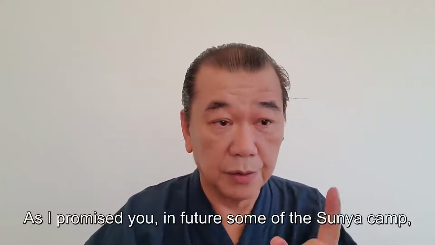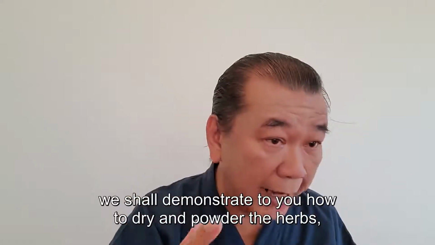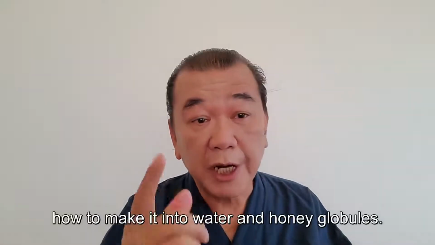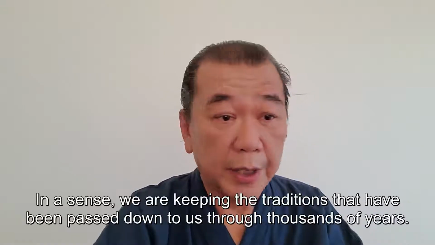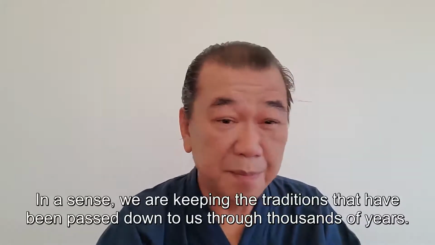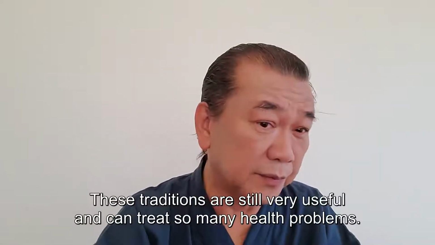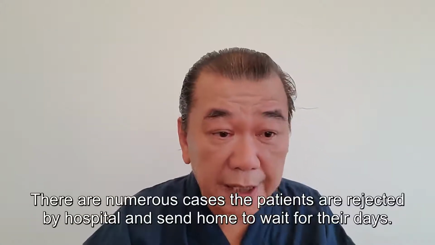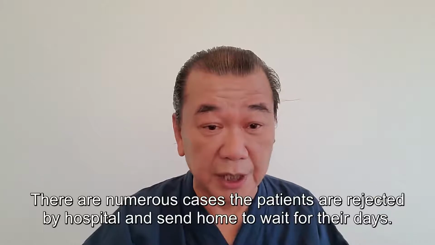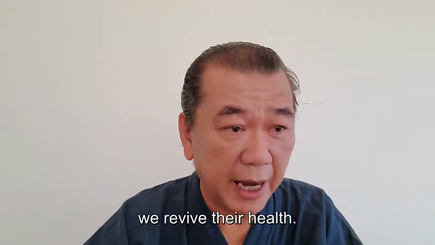As I promised you, in future at the Sunya camp, we shall demonstrate to you how to dry and powder the herbs, and how to make them into water and honey globules. In a sense, we are keeping the traditions that have been passed on to us through thousands of years. These traditions are still very useful and can treat so many health problems. There are numerous cases where patients were rejected by hospitals and sent home to wait for their day. Due to these day-to-day herbs, we revived their health.